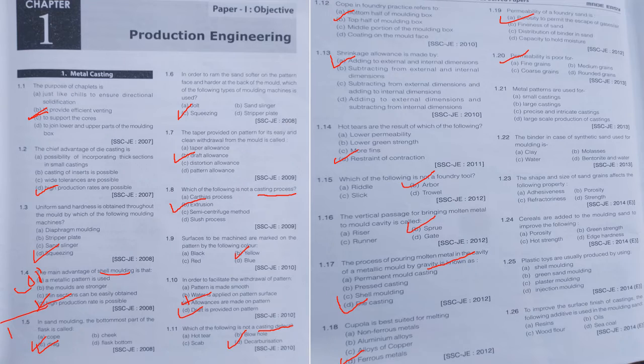Question number 21. Metal patterns are used for large production rate. The binder used in the synthetic sand used for molding is bentonite and water. The shape and size of the sand grain affect the following property: porosity.